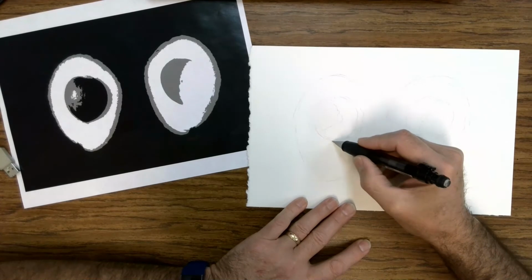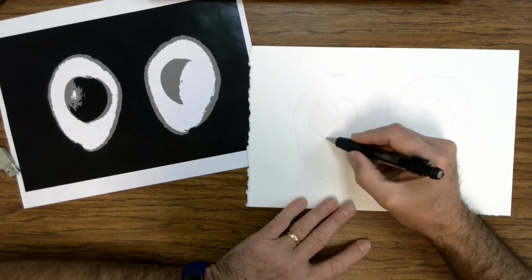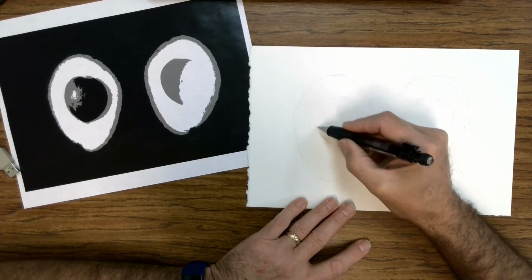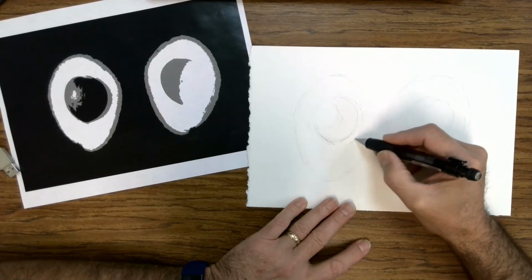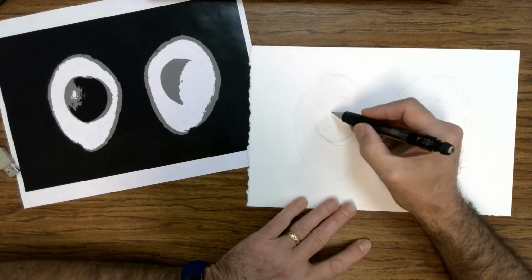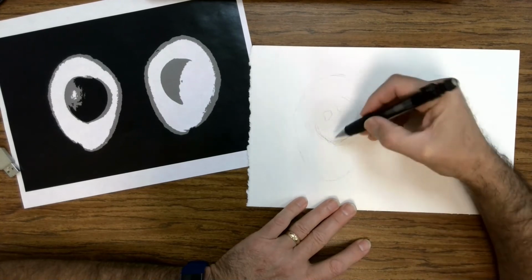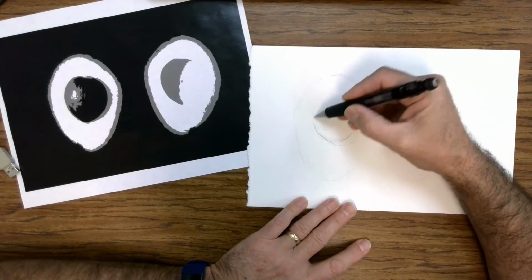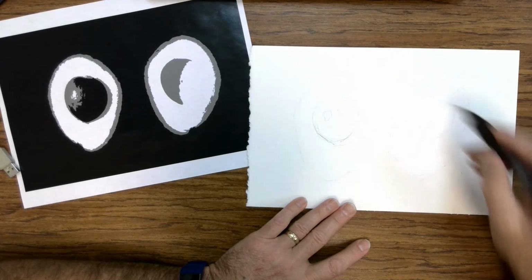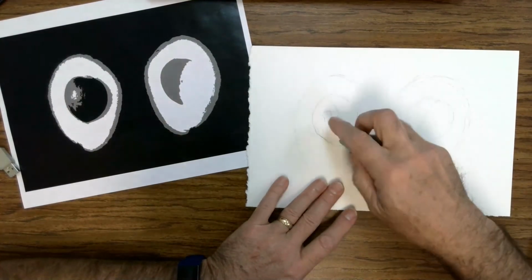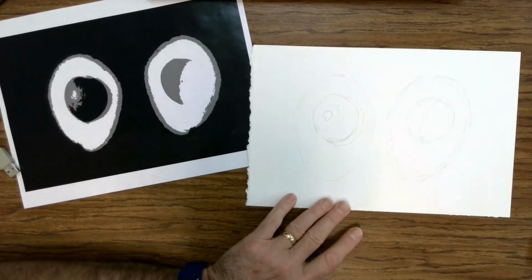It kind of comes down. This kind of comes to more of a point, huh? Pointy part of the avocado. And then in here, there's a little bit of a reflected light, right? And then this part comes up even more. Okay, so this got a little heavy on that part.